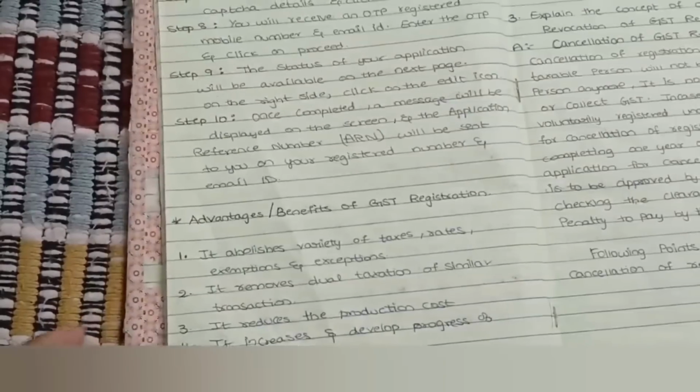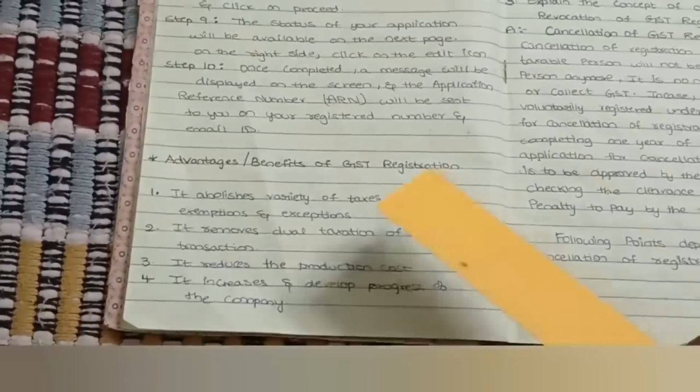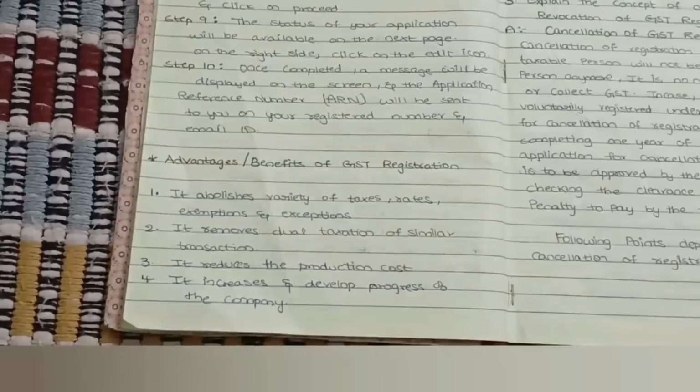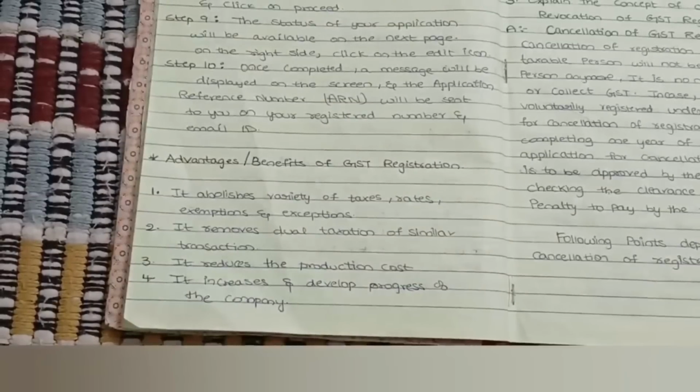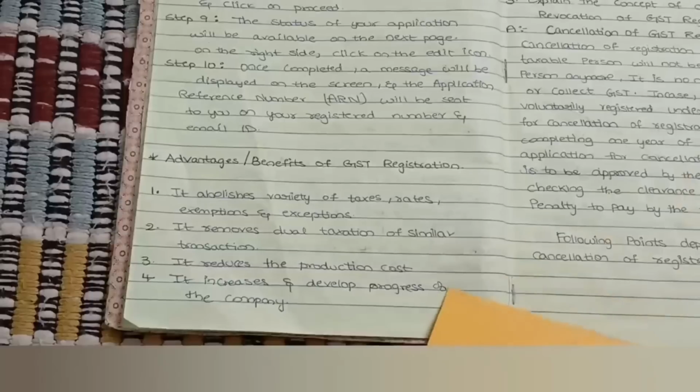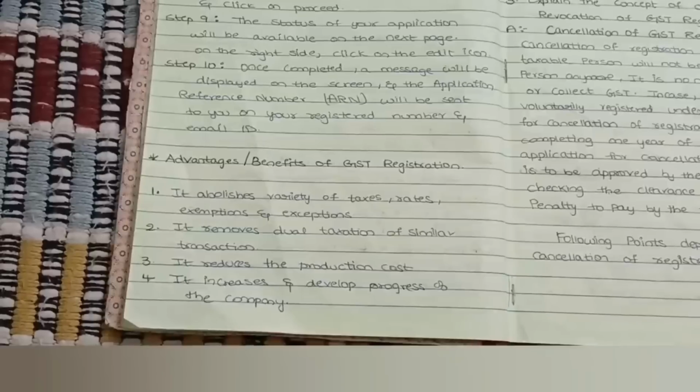So what are the advantages of doing registration? It abolishes, means it will remove, all the different taxes, rates, exemptions, etc. It removes the dual taxation system. Double taxation will be removed by GST, right? It reduces the production cost. It increases the development of a company and of a country. If everybody is paying tax to the government, the government collects tax from the people, and whatever tax it collects will be used to develop the country, like roads, metro, technology, everything.